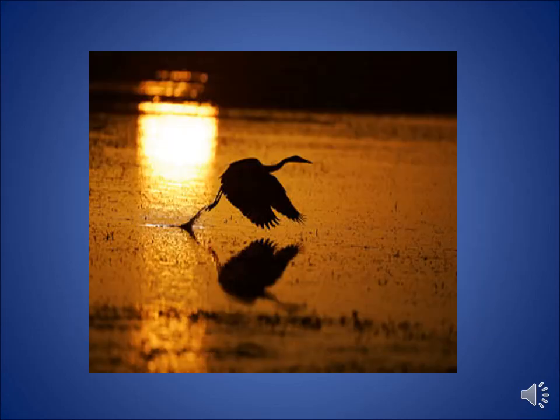The last slide is sunset over Tampa Bay, the back barrier, and I hope you've enjoyed this brief tour and history of Honeymoon Island.